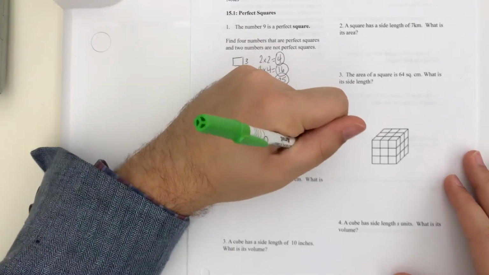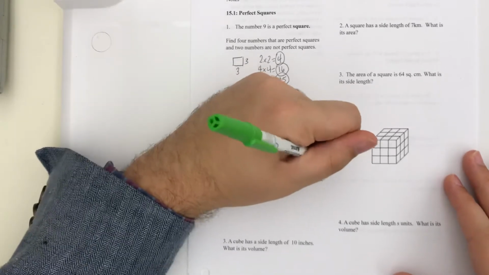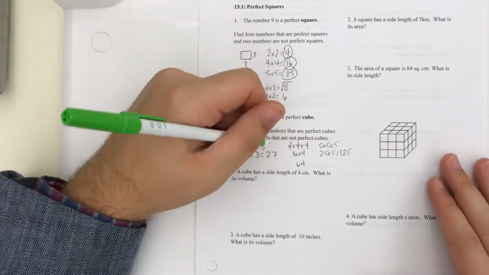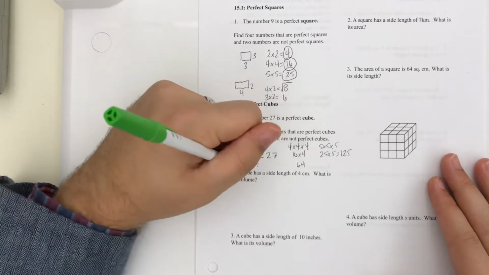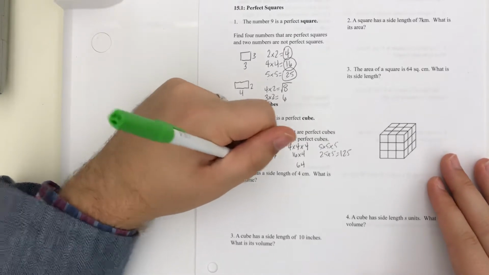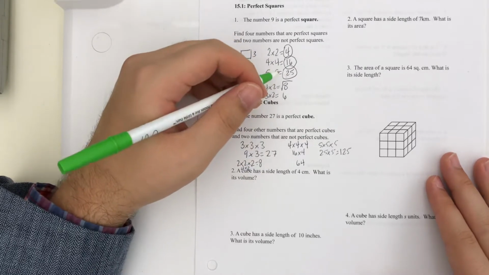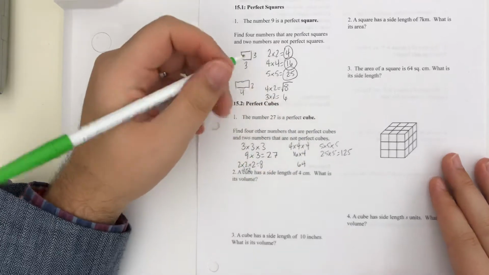Let's see, 5 times 5 times 5. 5 times 5 is 25. 25 times 5 is 125. 125 is a perfect example. We could do 2 times 2 times 2. 2 times 2 is 4. Times 2 is 8. Right? 8 is a perfect cube. And then, let's see, there's 4 examples there.